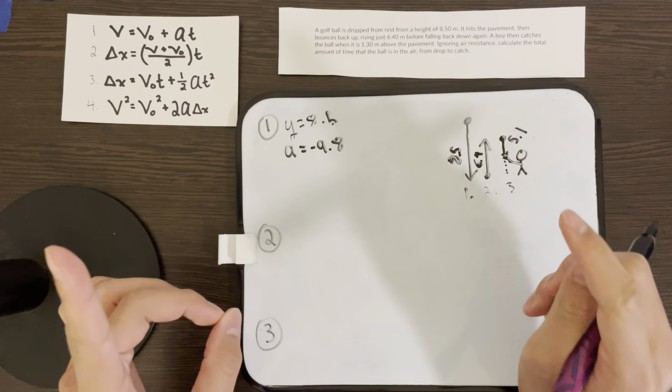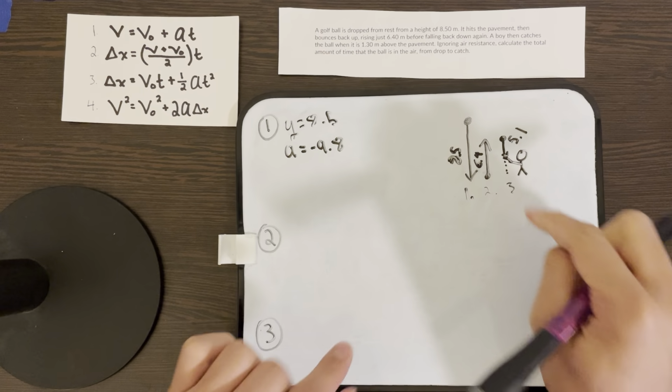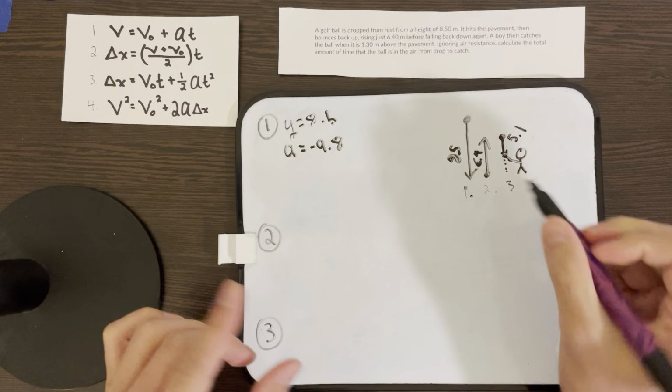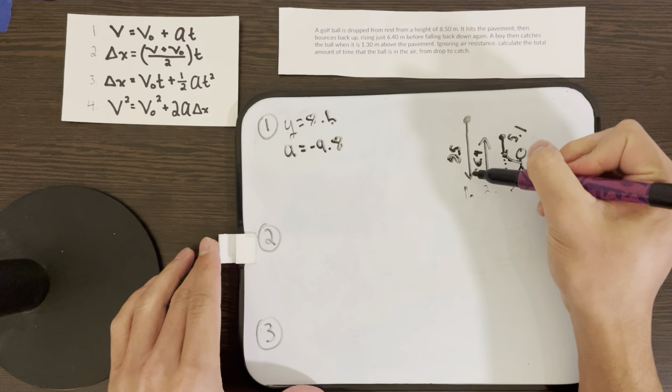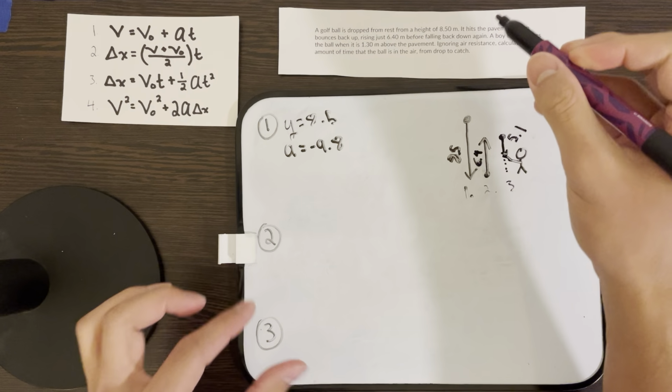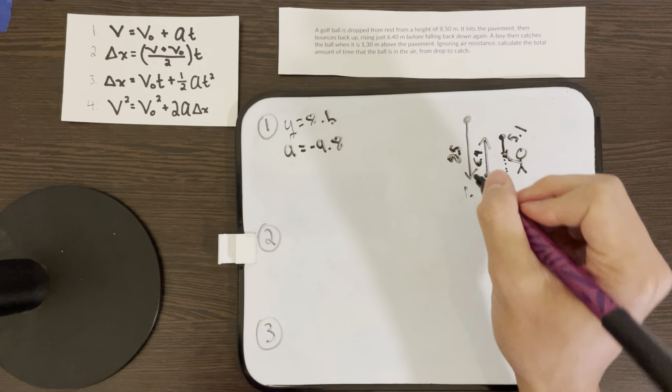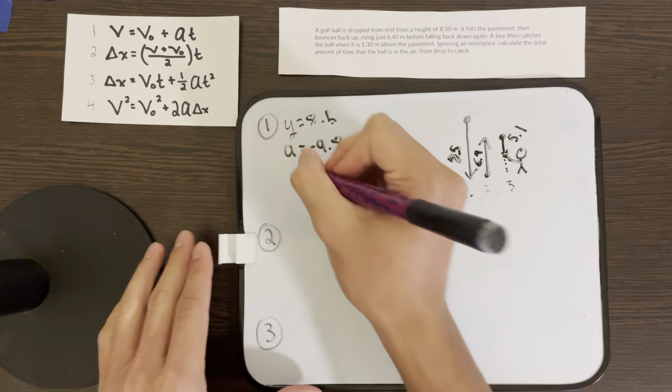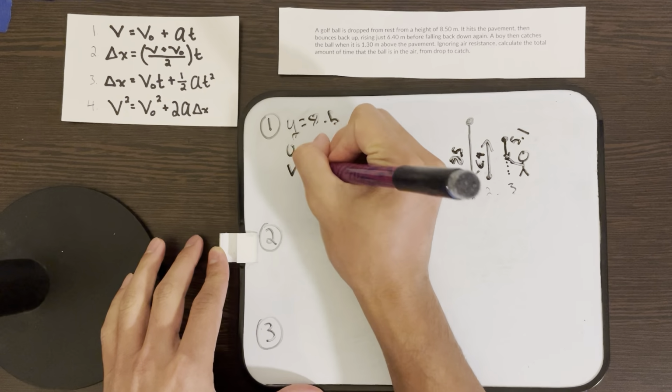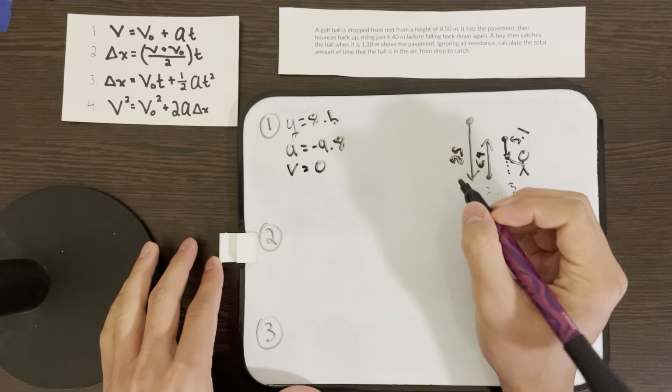The last thing that we know is that the ending velocity will be 0, because as it hits the ground, it's going to turn and come back up, and it has to equal 0 before it can go back up. So our ending velocity is 0.